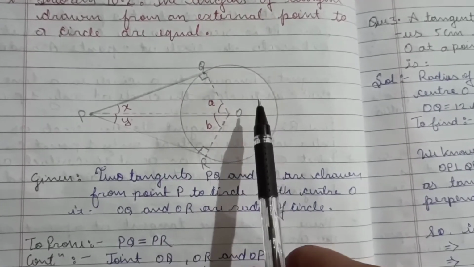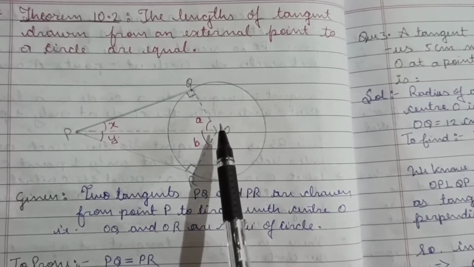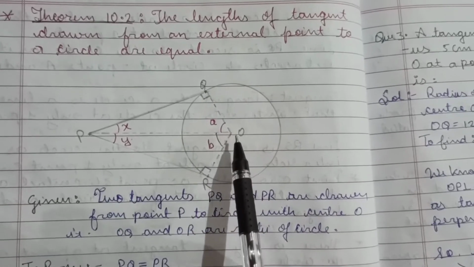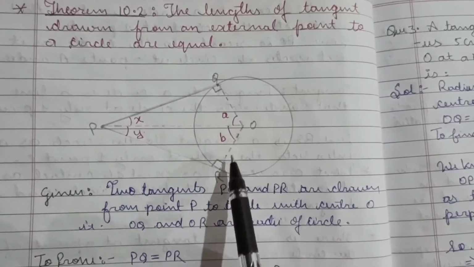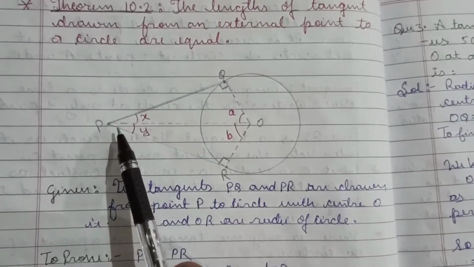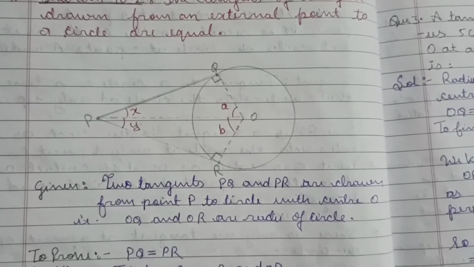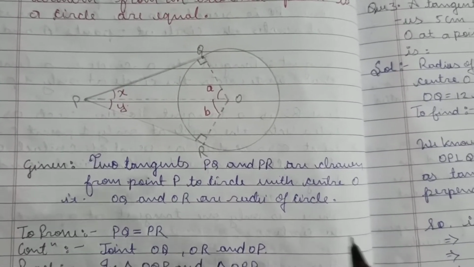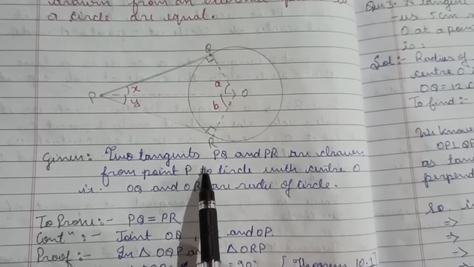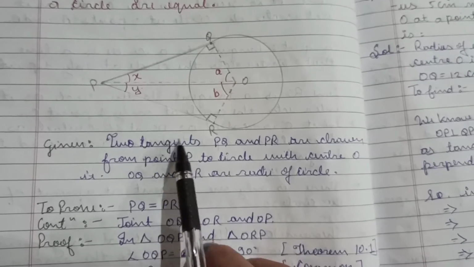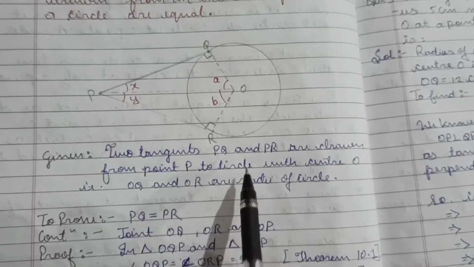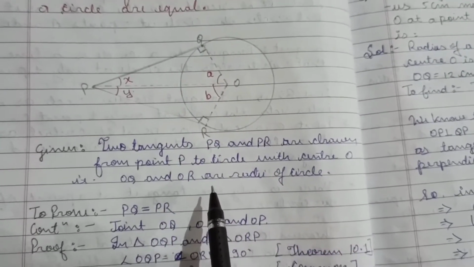Now we will join point O, which is the center of the circle, to the points of contact Q and R, which are also radii of the circle, and we will join the center of the circle with this external point P to get line segment PO. See what is given to us, what we already have to prove this theorem. Two tangents PQ and PR are drawn from point P to the circle with center O. That is, OQ and OR are the radii, which I already said, and they will be equal.